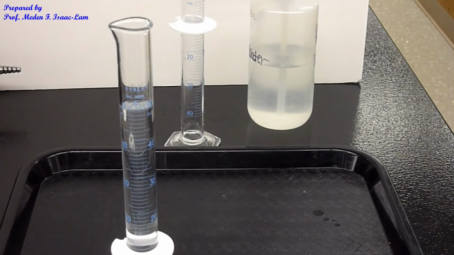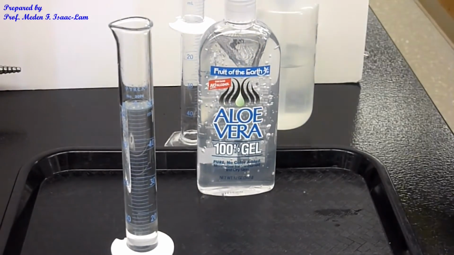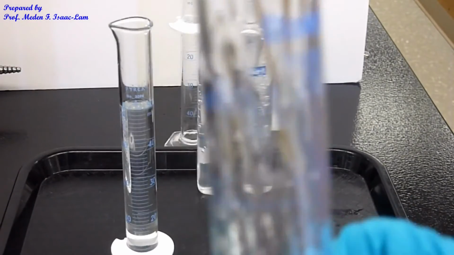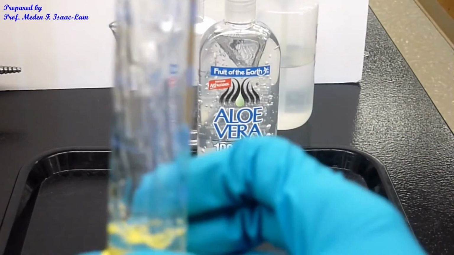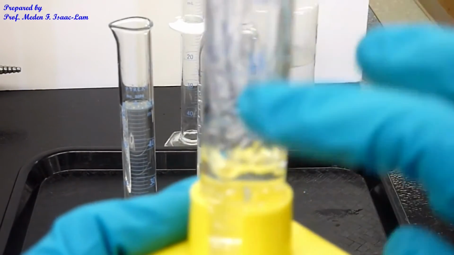So again, this is the aloe vera gel, and because it's a gel, it was difficult to measure. So I have here a cylinder, and I measured about 7 ml. It's actually sticking to the side.